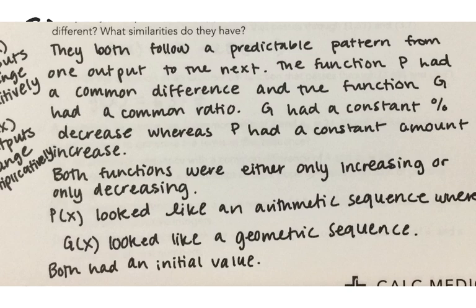They are both sequences. They really don't have a good way of saying they're the same either. I'm going to show you what they say, and I'm going to see if you can simplify it. Here's what they said: they both follow a predictable pattern from one output to the next.